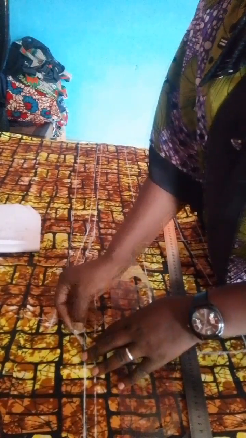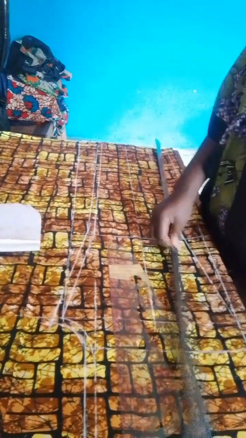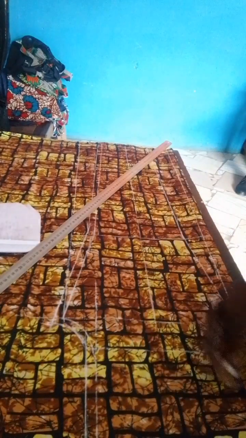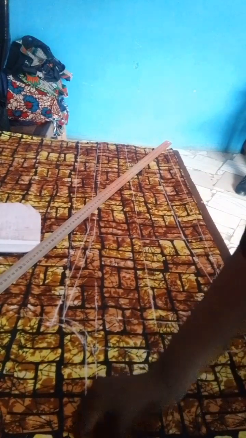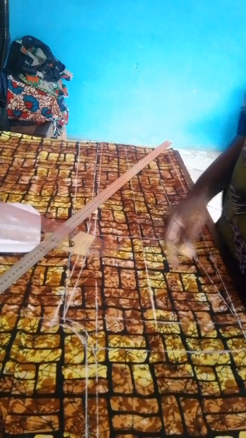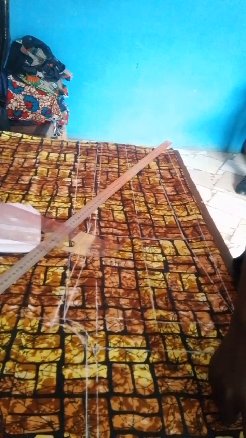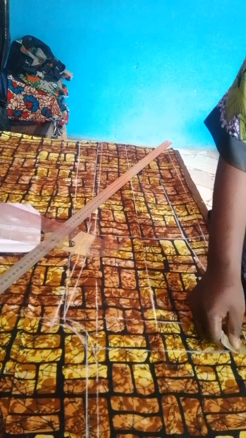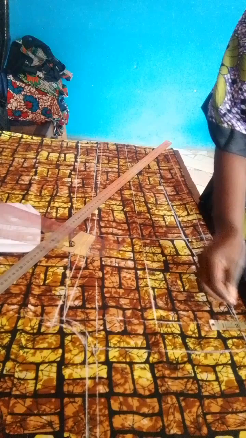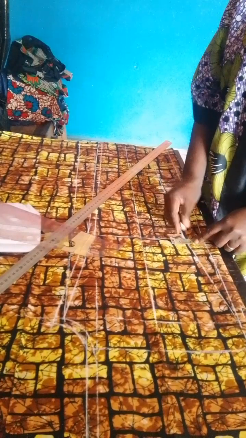Just add ½ inch. ½ inch is so important, so that when you're ironing, it's not going to give you a funny dragging at all. Everything will open up very well. I add ½ inch all over my cuttings, ½ inch all over the waistline, half inch, add half inch round, so that everything will be on point. Add half inch at the side, add half inch.